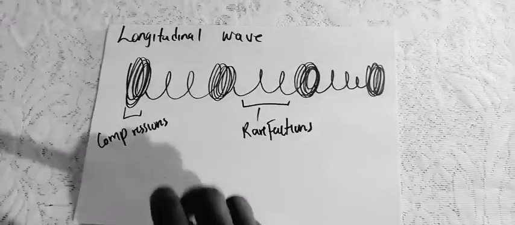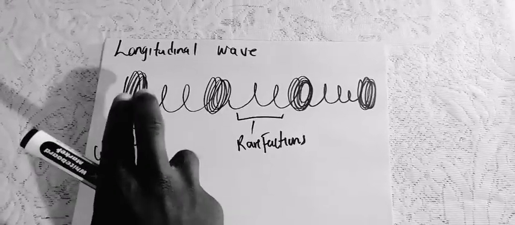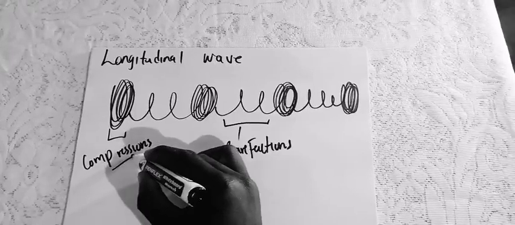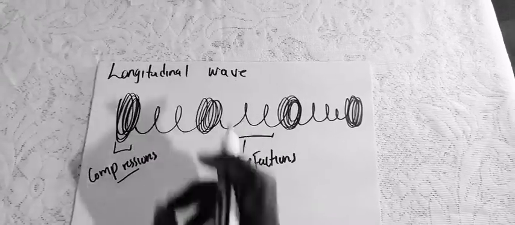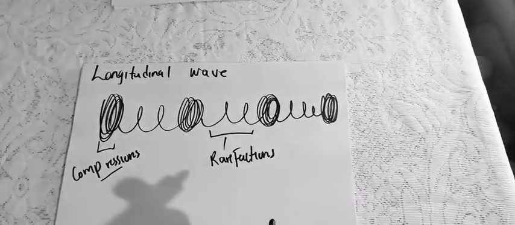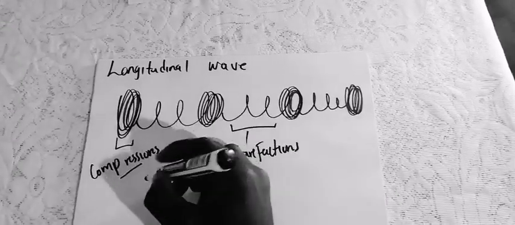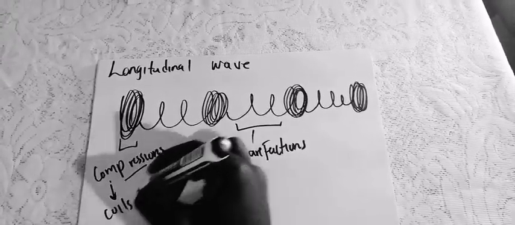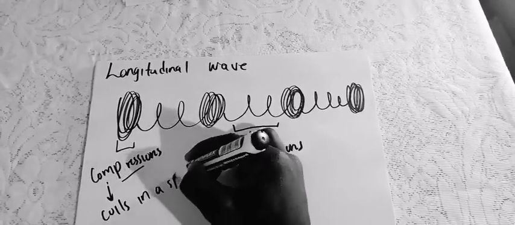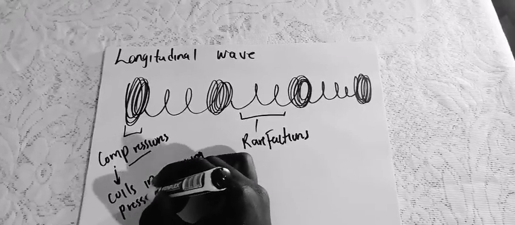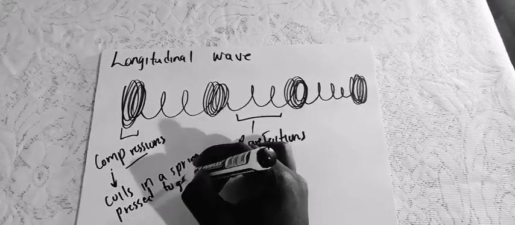Compressions are the pressed coils, and the ones stretched apart or stretched out are called rarefactions. So the compressions are coils in a spring pressed together.